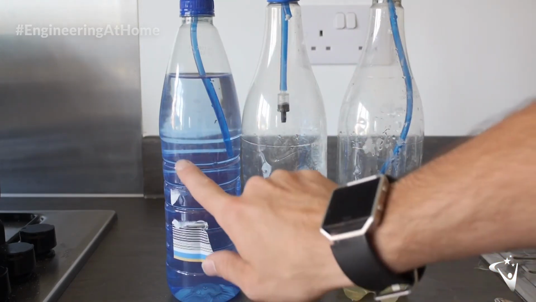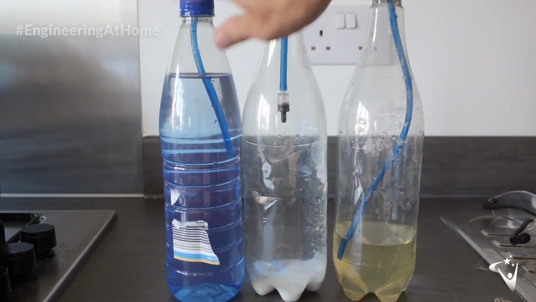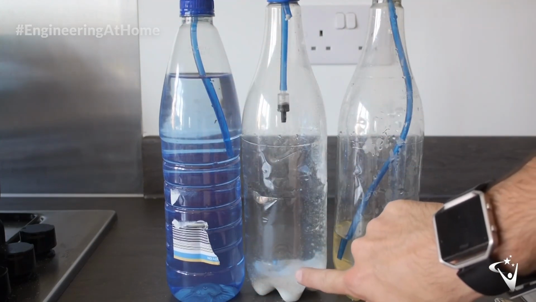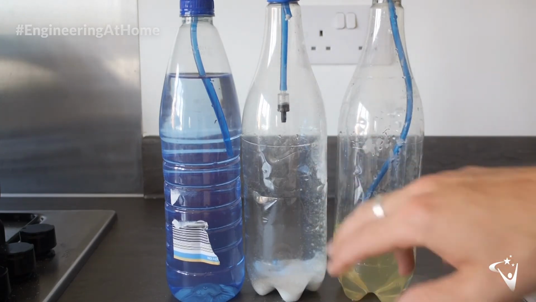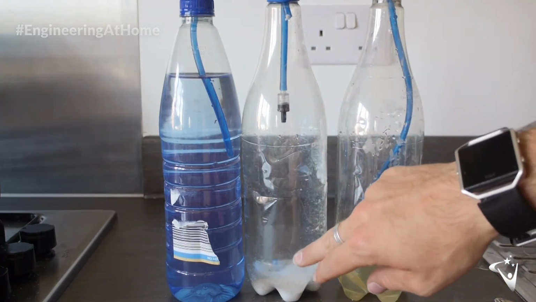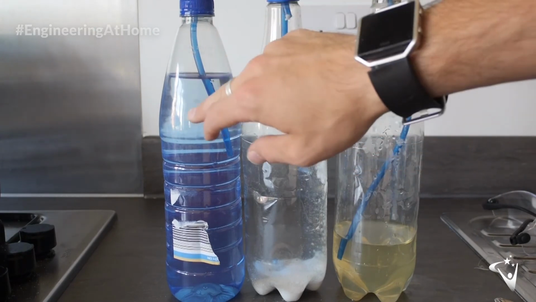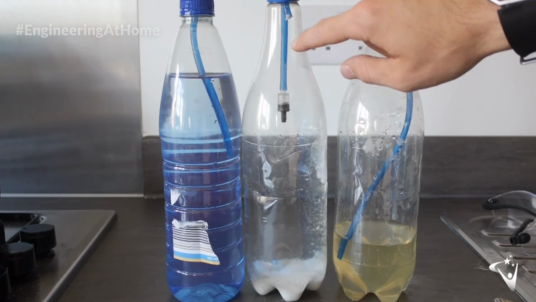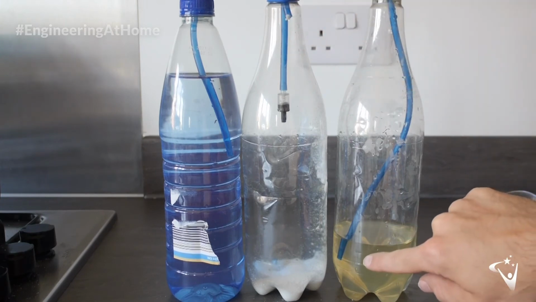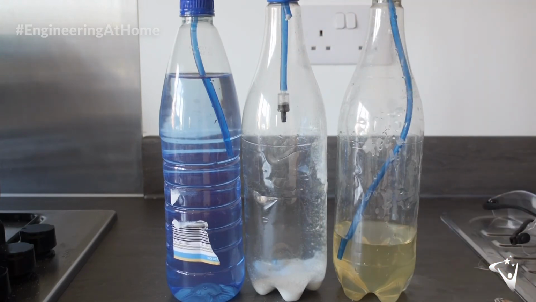To start the reaction, we'll squeeze this bottle, forcing the water out into the mixture of citric acid and sodium bicarbonate. As we saw before, that will start the reaction, start the production of CO2. It won't be able to go back into that original bottle, because of the valve that we've placed on, so it will then be forced out into the third bottle and hopefully we'll start to carbonate our drink. So let's test it and see whether it works.